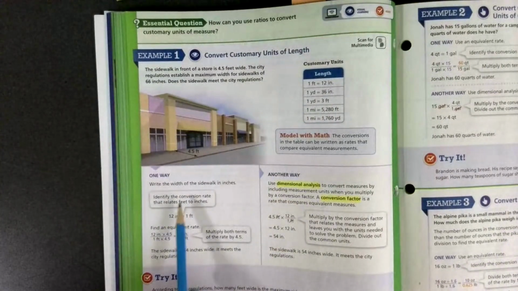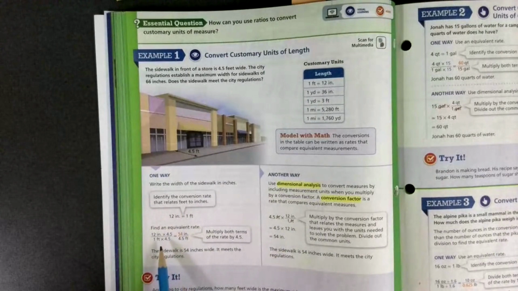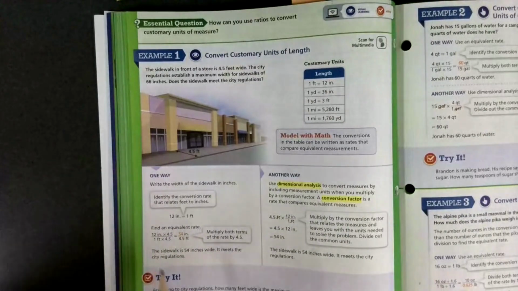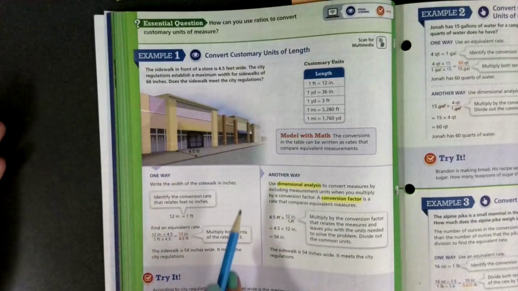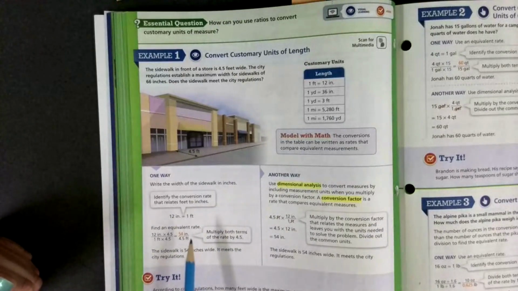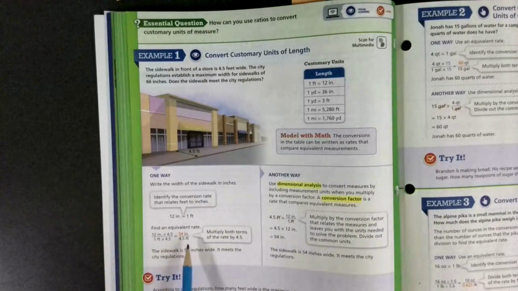So now that I know what conversion rate I'm using, I can set it up and use it to solve the problem. We're going to write the conversion rate as a fraction, so 12 inches to 1 foot. The nice thing about rates is that because it's showing a relationship between two things, you could write it either way. You also could have written 1 foot on top and 12 inches on the bottom, as long as you are matching up the same measure on the other side. So make sure again that you are labeling your units.